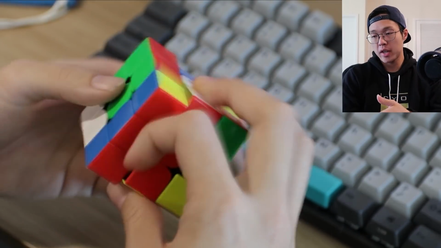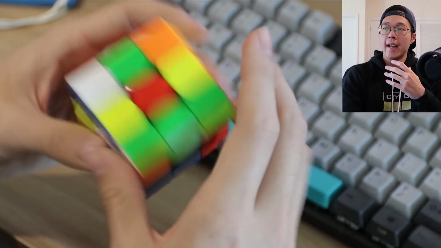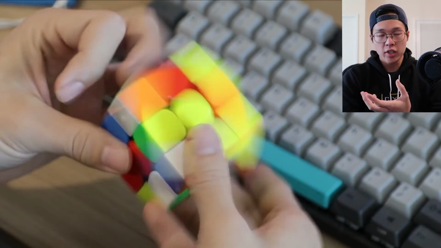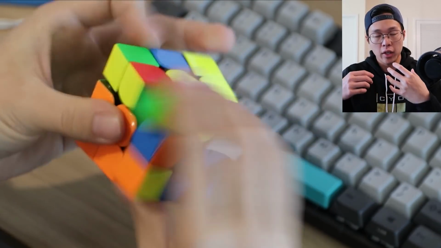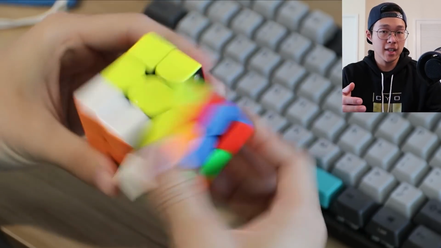About a week ago, Brody critiqued my solves and told me how inefficient my F2L was, and specifically he gave me two things to work on. The first was to actually solve F2L pairs that were more readily available. So instead of looking for the first F2L pair that I found, maybe look for multiple pairs and find the one that's easiest to do first.